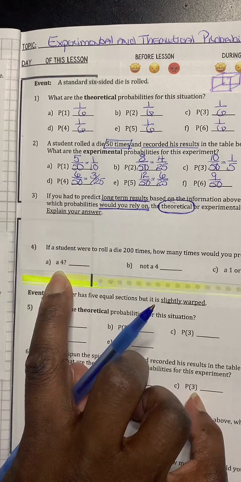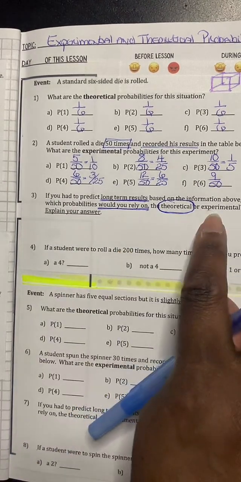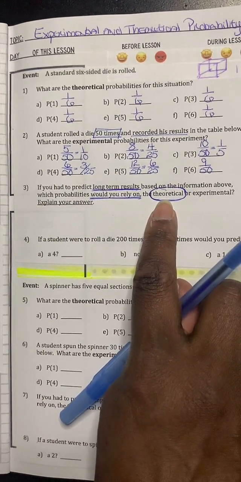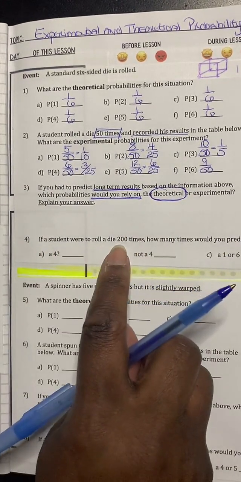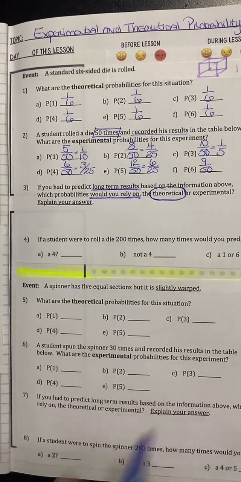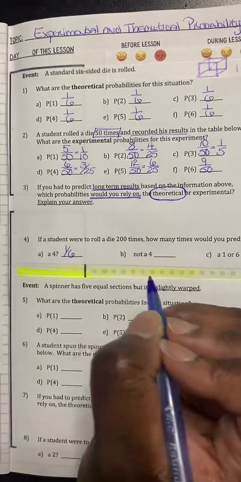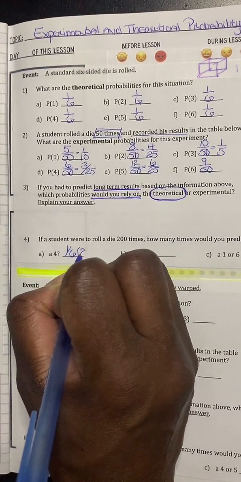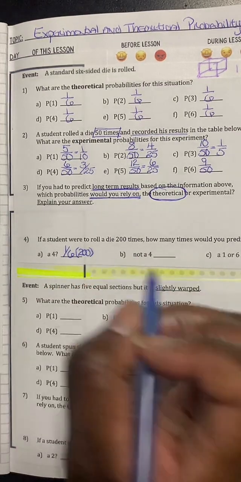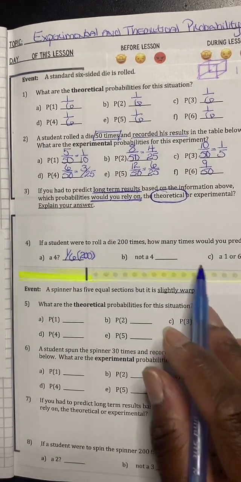We have to figure out our 1/4. We're not talking about the experimental, we're talking about the theoretical, because remember, we want to use that as a reliable source. If a student were to roll a die 200 times, how many times would you predict he or she will roll a 4? If the probability of getting a 4 is 1 out of 6, and they rolled it 200 times, roughly, let's round it to a nice even number, because we can't have 2.5 times.